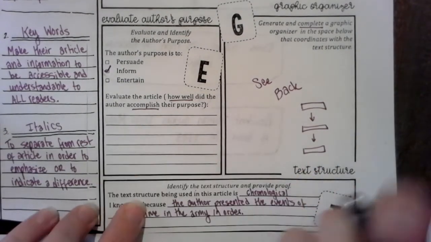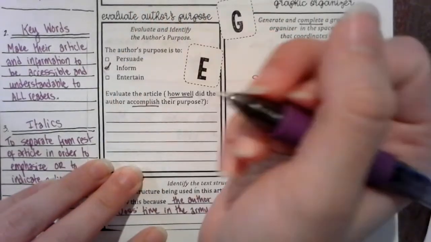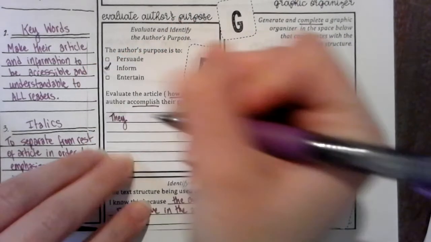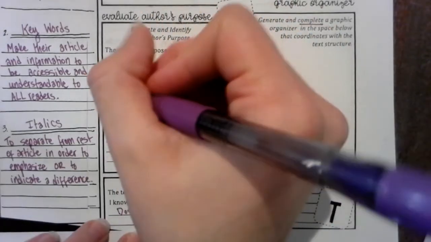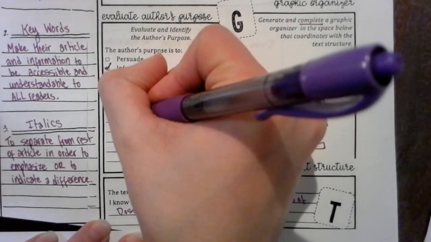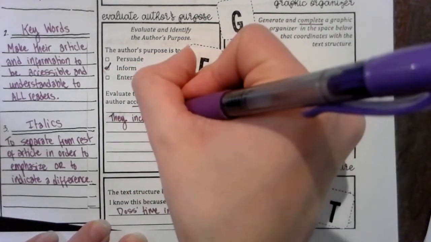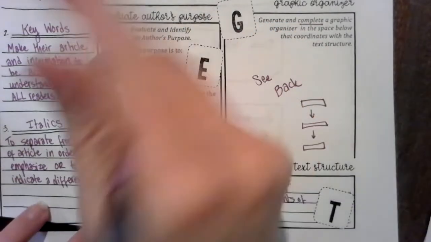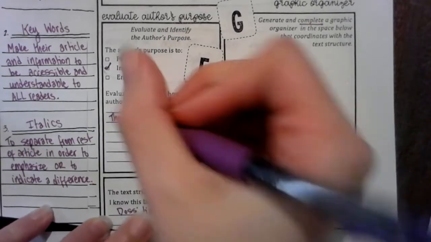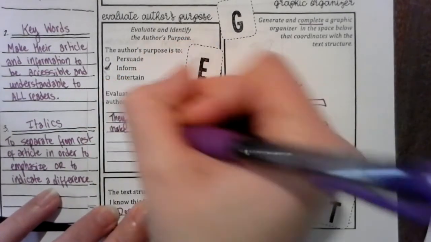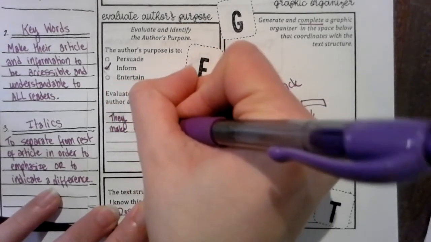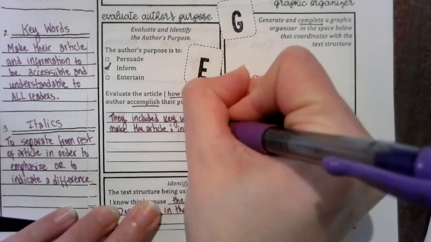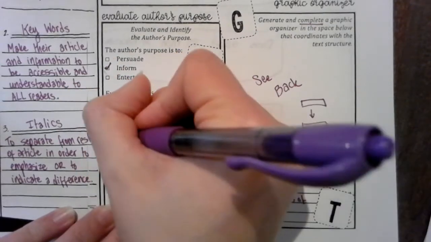So for me, I'm going to talk about how I think they did it well. So I'm going to say, first of all, what did they do well? They included keywords, not just about organization, actually. We're going to start with the text features. Keywords, and we already have our purpose here, right, for that. So we can say to make the article and information easier to understand.